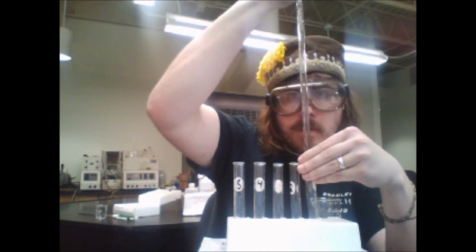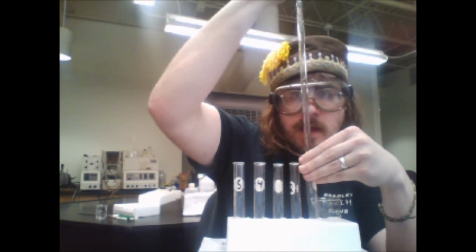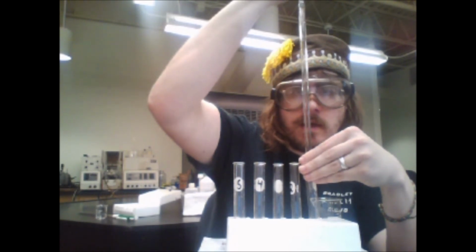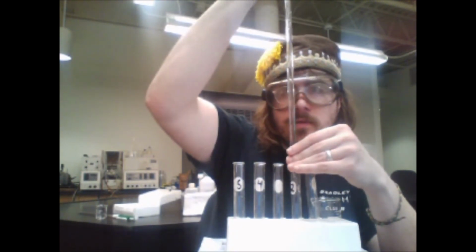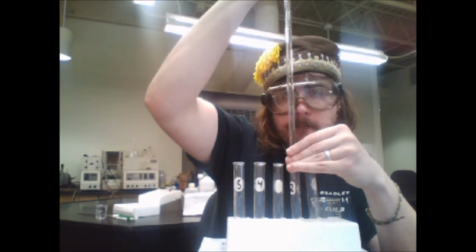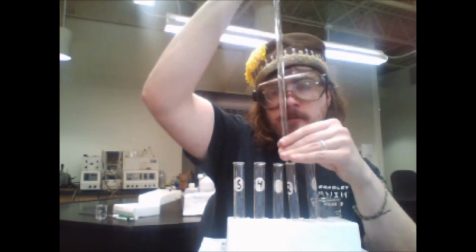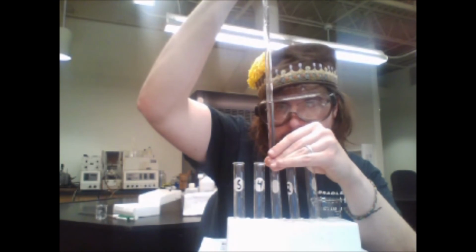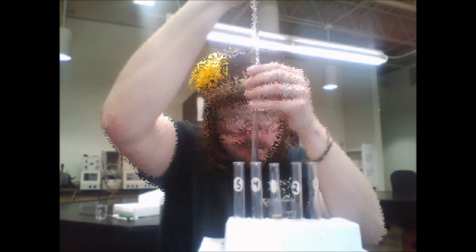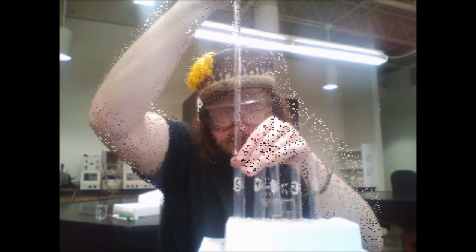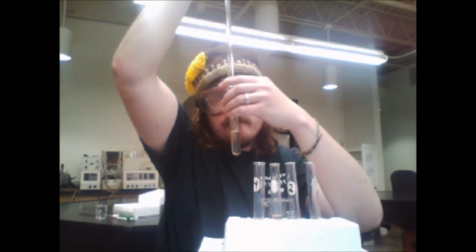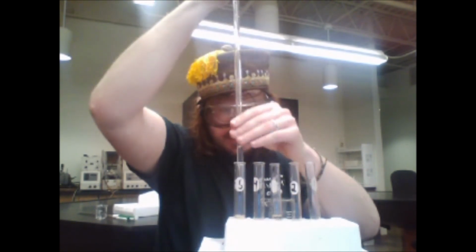So, shoot, that was, well, let's say about 1.3 mL to the first one. 2 mL to the second one. 3.1 mL to the third one. 4.2 mL to the fourth one. And 5 mL to the fifth.